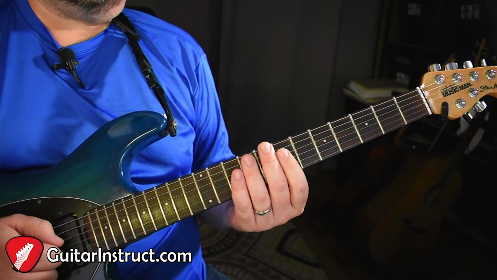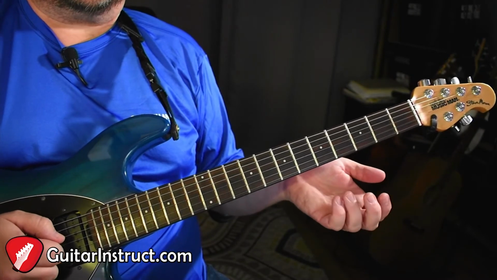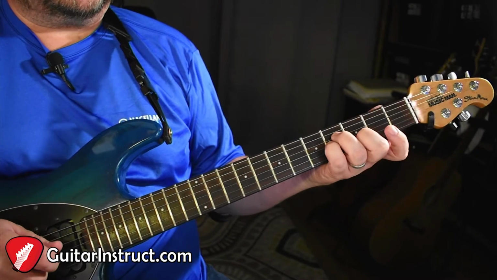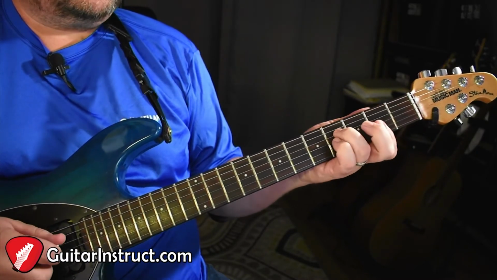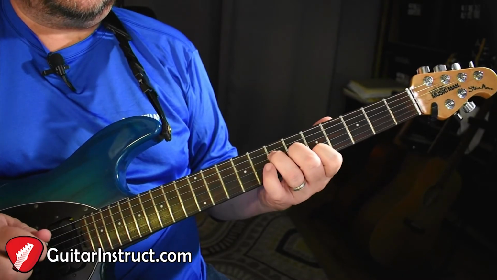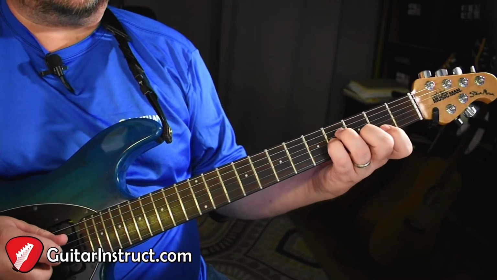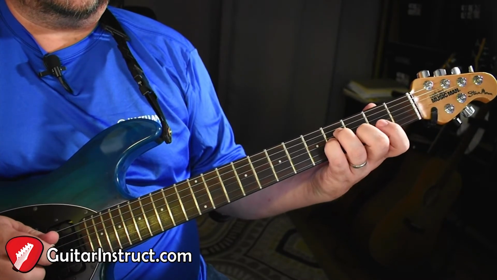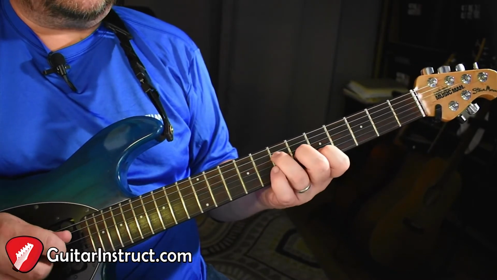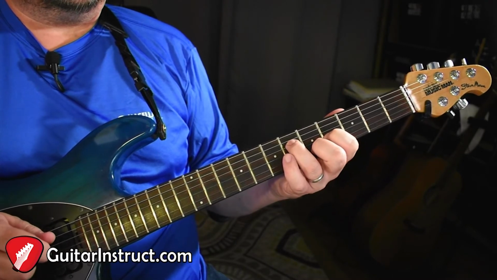Example 2 is going to be using a B minor, F sharp minor, A major, and E major. And so that'll look like this. And then the E. So here we go. B minor, F sharp minor, A major, and an E major.